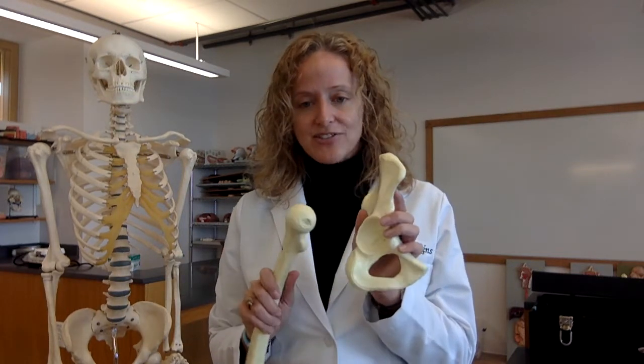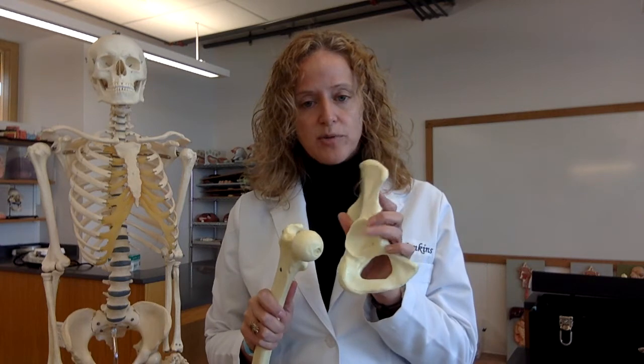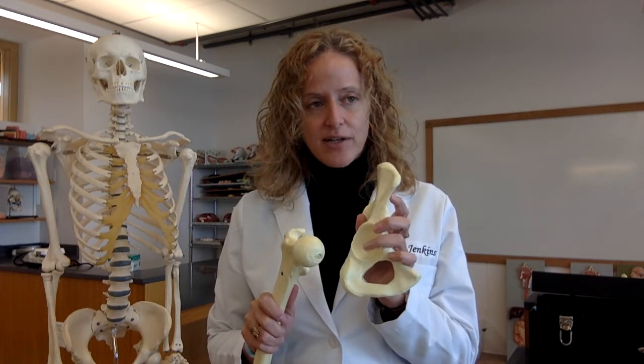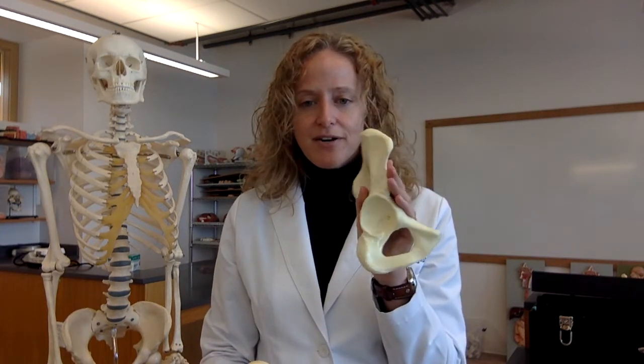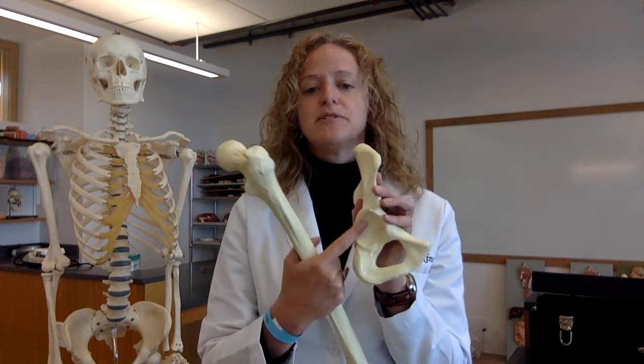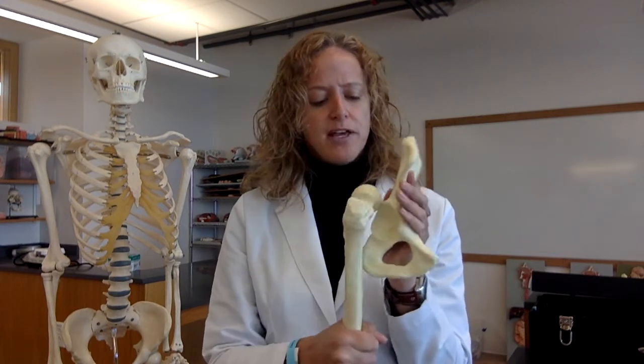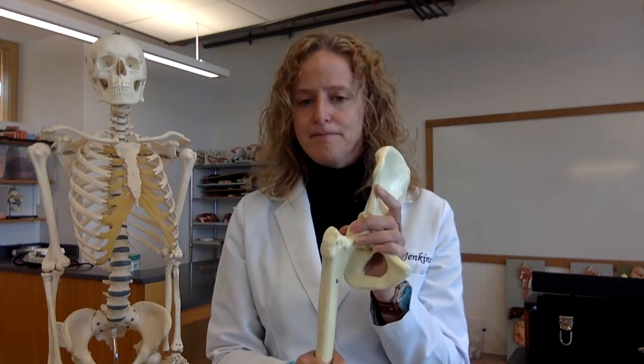Why is it called the acetofemoral? Because it's a joint between the acetabulum, or socket of the pelvis, and the head of the femur. Earlier I showed you the connection between the head of the humerus and the glenoid cavity of the scapula, and I said that it's not a really strong joint. That glenoid cavity was barely a cavity, much different from the acetabulum. The acetabulum is very deep, so the hip joint is much stronger.